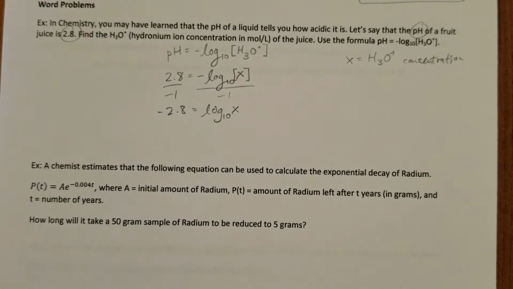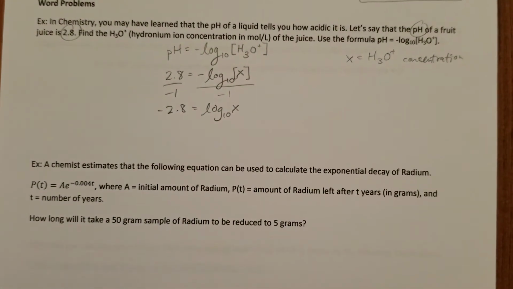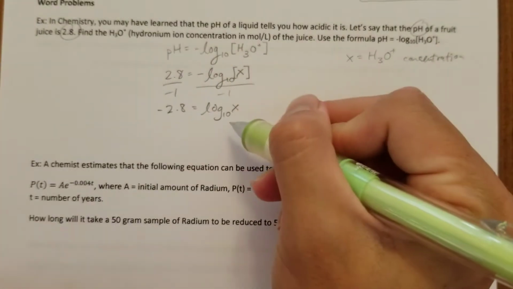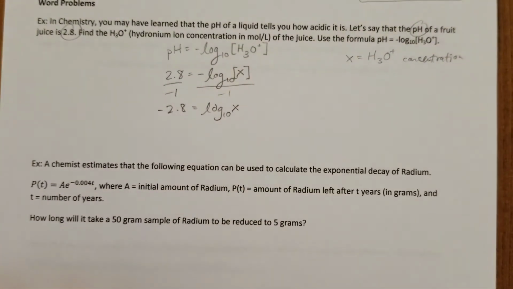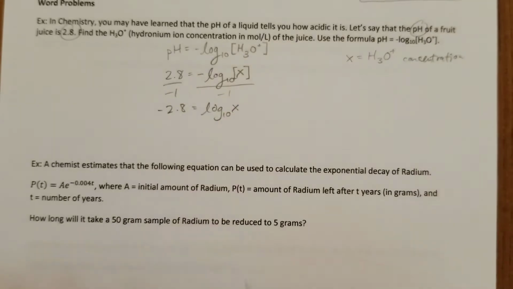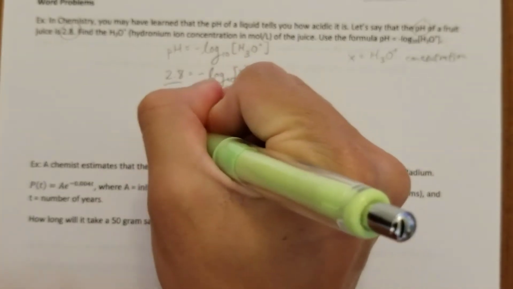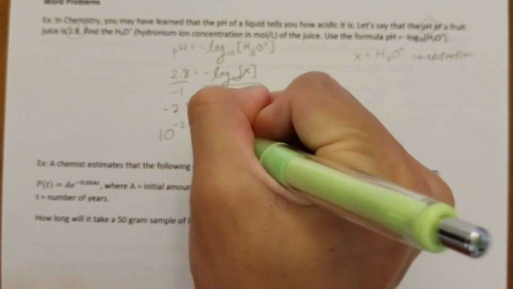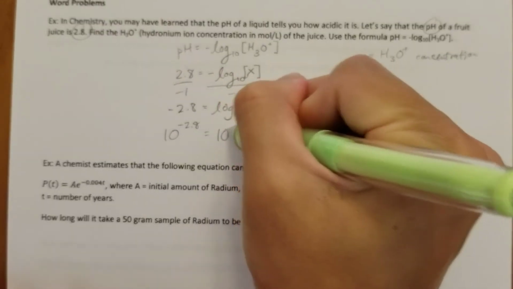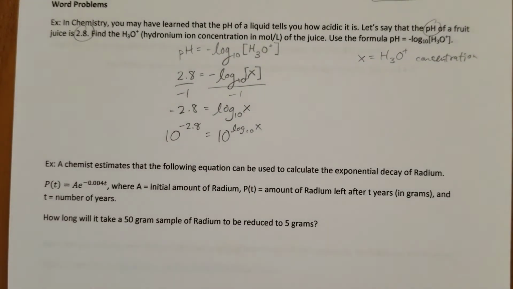Now this puts together what I showed you earlier. If you see a base of 10, this implies that you want to rewrite this equation with bases of 10. So 10 raised to negative 2.8 equals 10 raised to log base 10 of x.